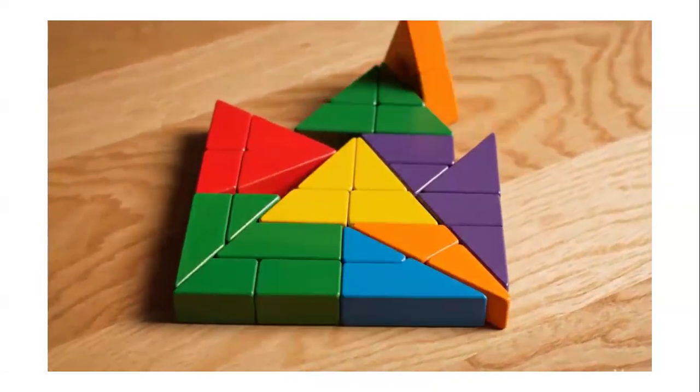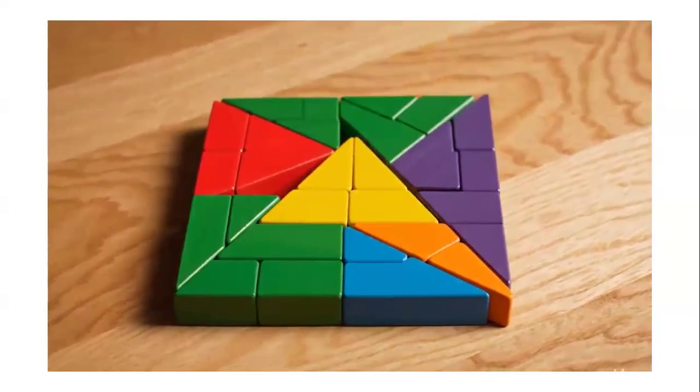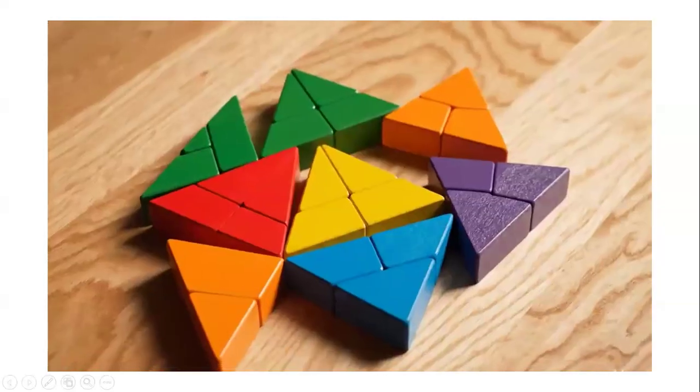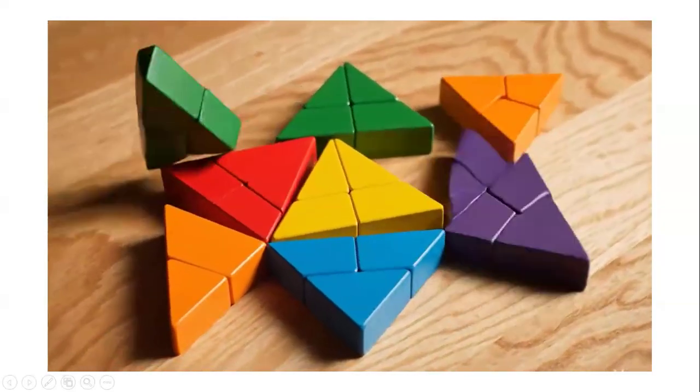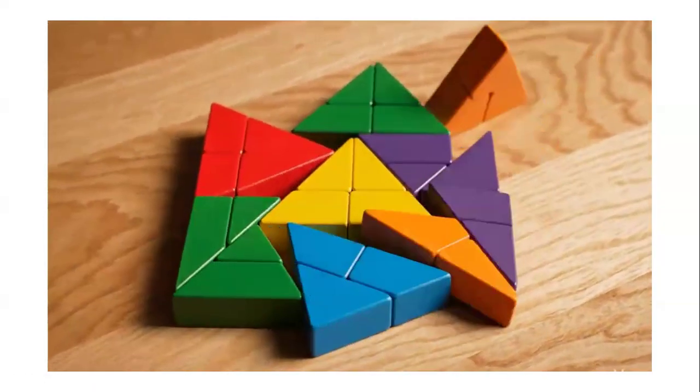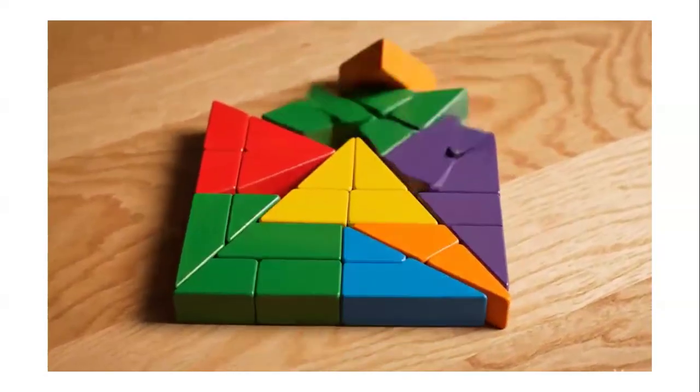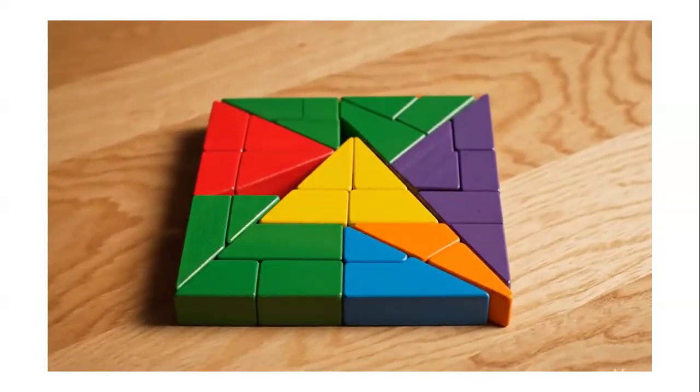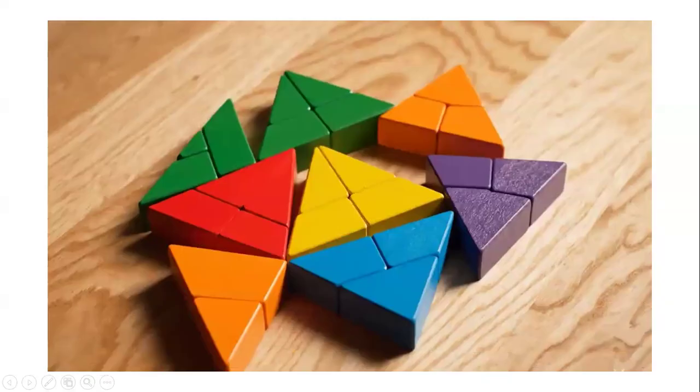In that, two triangles, two triangles, one square, and one parallelogram. We can make using tangram pieces a figure like this.